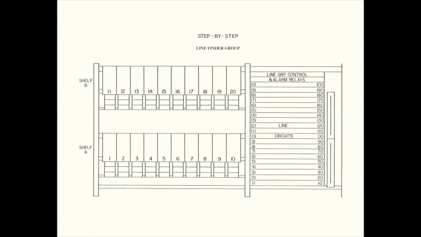This group has a capacity for up to 20 line finders. Within a group, the line finders are distributed over 2 shelves of up to 10 line finders per shelf. On the lower shelf, the line finders are numbered left to right, 1 to 10, and on the upper shelf, the line finders are numbered left to right, 11 to 20. Bolted to the bottom of each line finder is a 3-tier bank assembly, with each bank having the same number as its associated line finder.